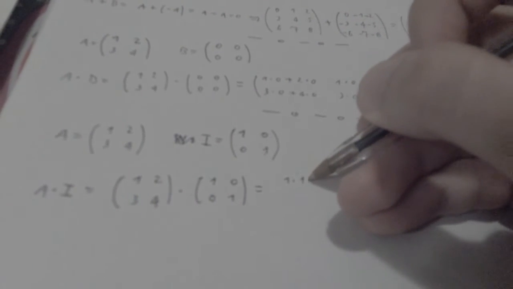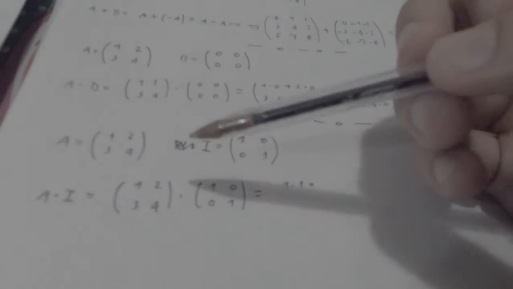So let's try to do the product. A times I. What's going to happen? Well, you're going to see it. It's pretty easy. Okay, so it's going to be 1 times 1 plus 2 times 0. And then we're going to have 1 times 0 plus 2 times 1.